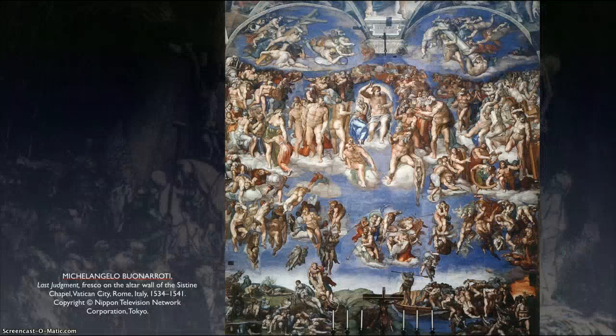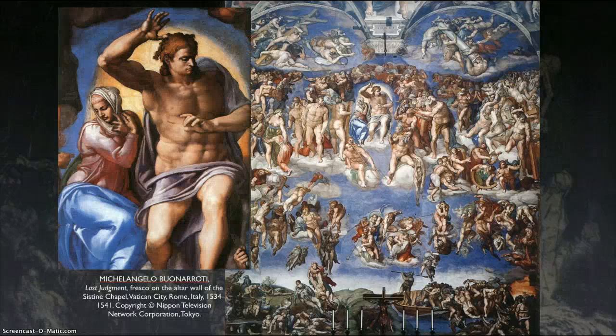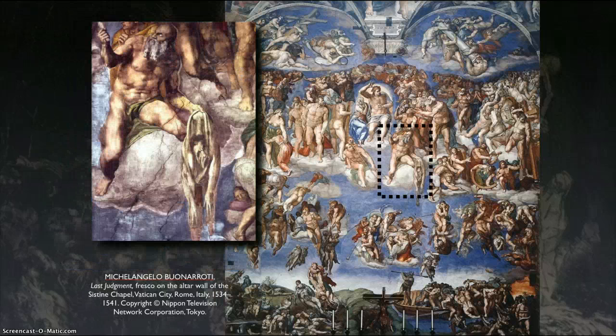I can't go on here because we're almost done, but the Last Judgment, which to me is one of my absolute favorite pieces of artwork. And I love the symbology of Christ here bringing judgment down, and the martyrs there beside him and those people in heaven. Okay.